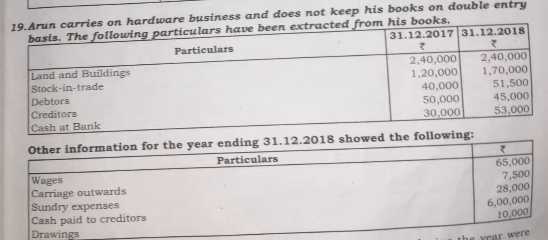So we'll start now. See here, first let me open this 31st 12/17 statement of affairs. We are going to get opening capital. Shall we go? See, land and building, stock, debtors, creditors. Creditors alone is liability and others, cash at bank, the other 4 items are assets.